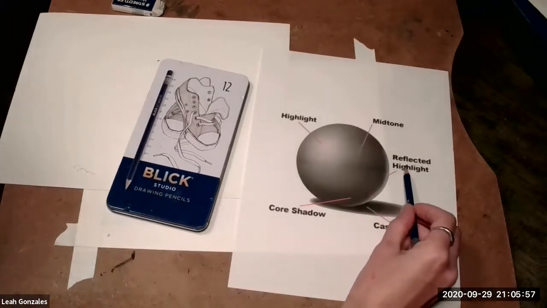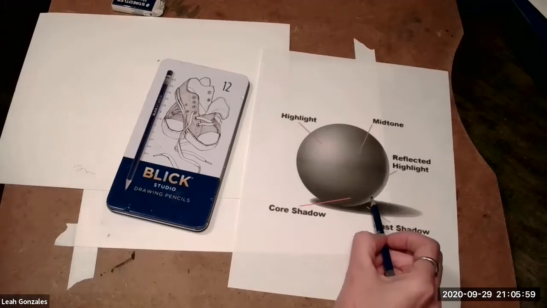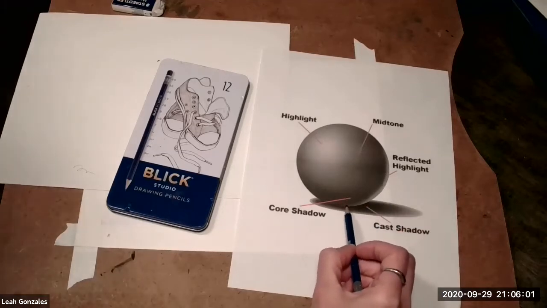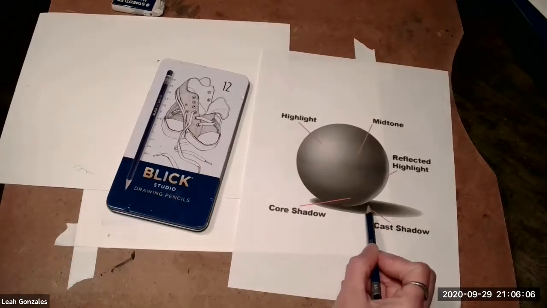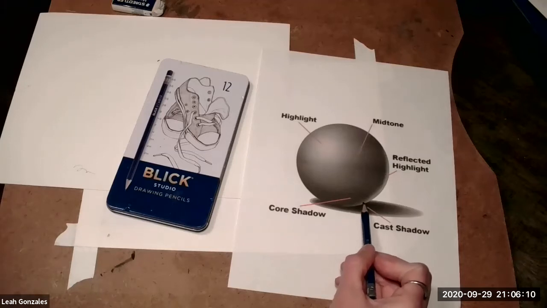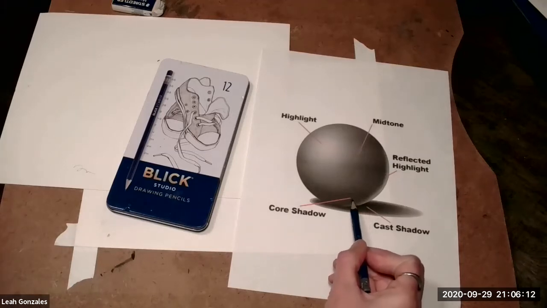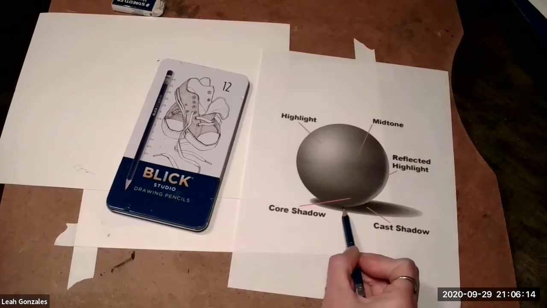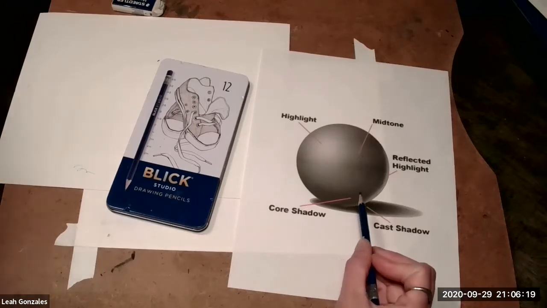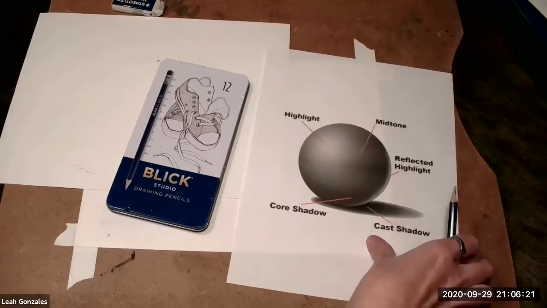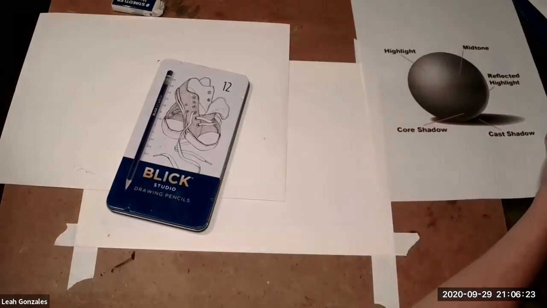So as I said, there's a reflected highlight, which is the lighter gray, and then I already talked about the core shadow, and then the cast shadow is pretty dark. It's probably just as dark as this core shadow here, maybe a little bit darker as it approaches even closer to underneath the sphere. So I'm going to just leave this here.